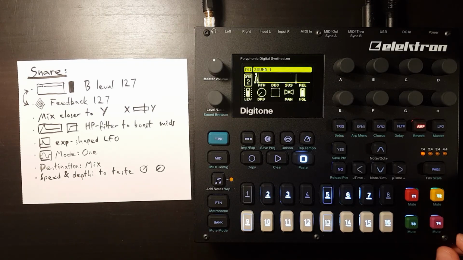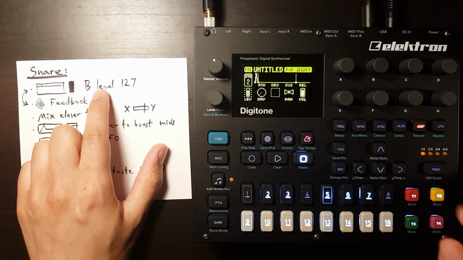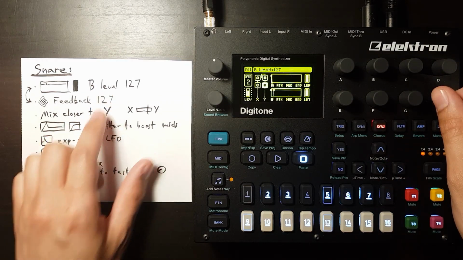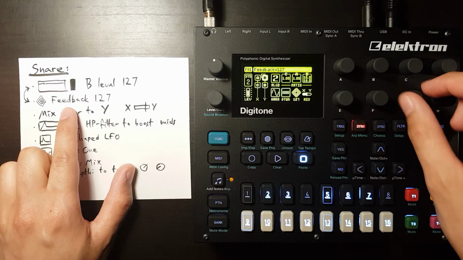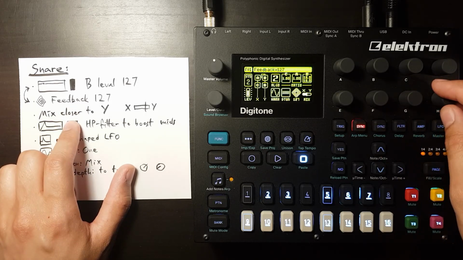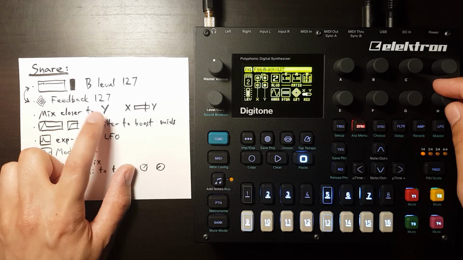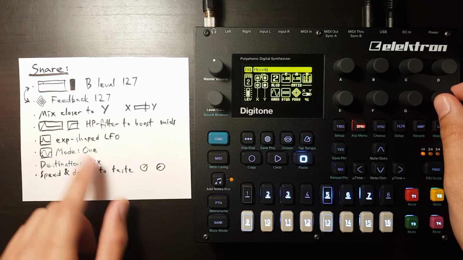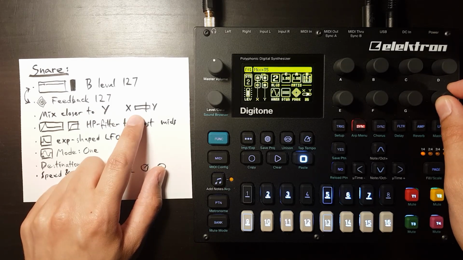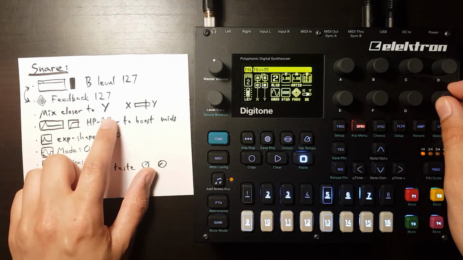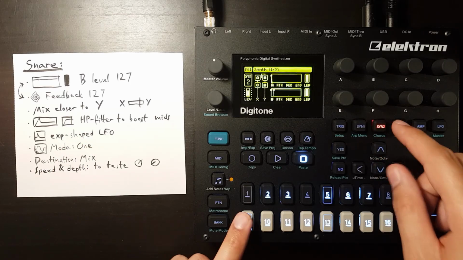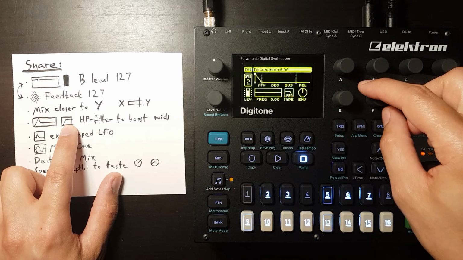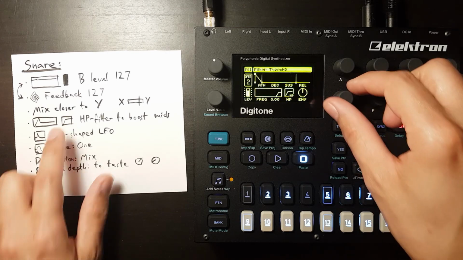So to make the snare, let's go to synth page 2. Yep, B level is at max, and feedback is at max. Mix Y, mix closer to Y. And I think maybe I should explain. Actually, let's just follow this guide for a bit. So the next step is set the filter to boost the mids.